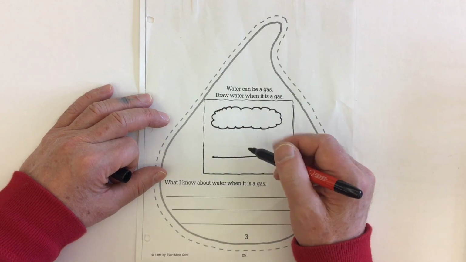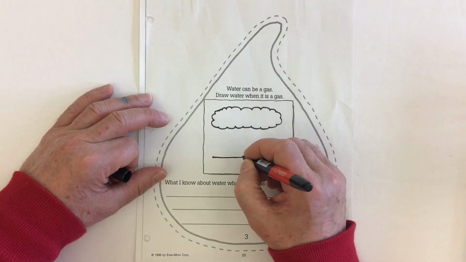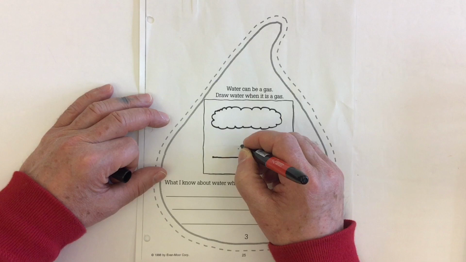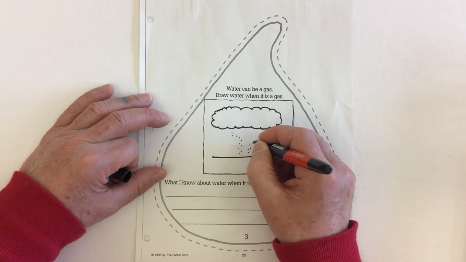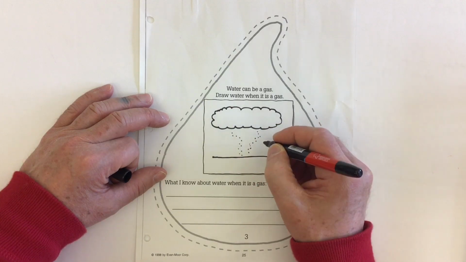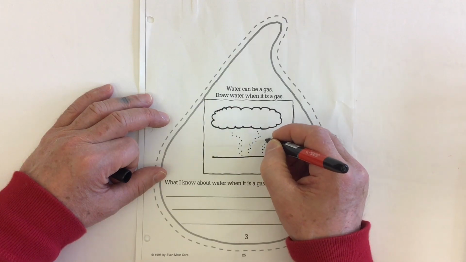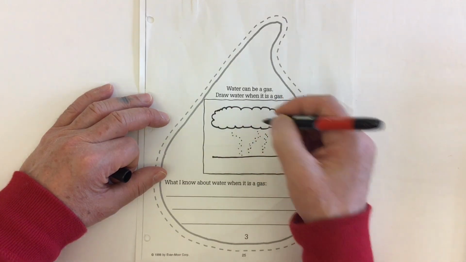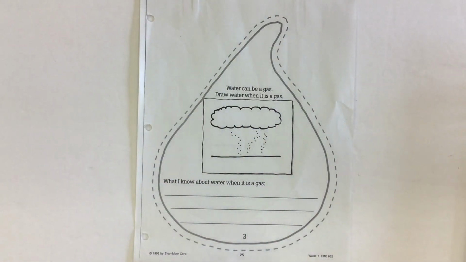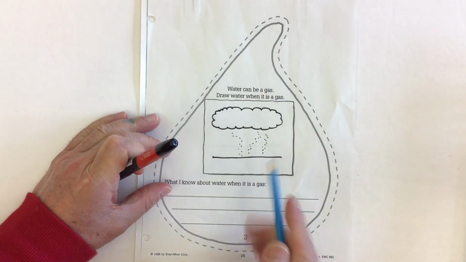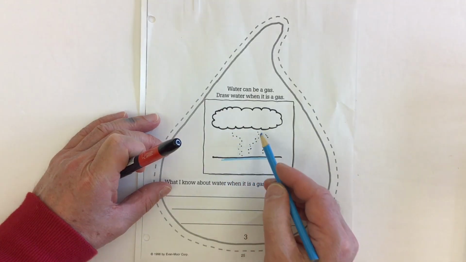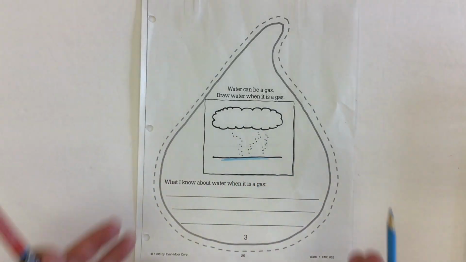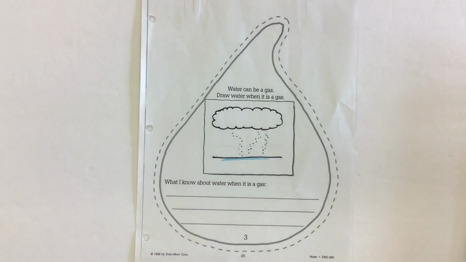So to sort of draw my water as a gas, I'm going to draw little dots like this to represent the water in the air, and it's moving up. Water goes up when it evaporates, goes up into the sky to form clouds. So I guess I could say that this bottom part is still a liquid, but this part would be the gas rising up into the air.